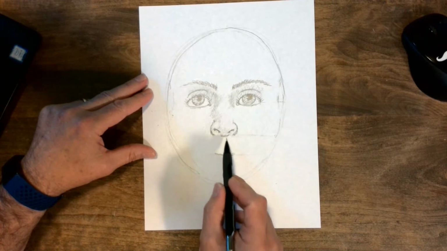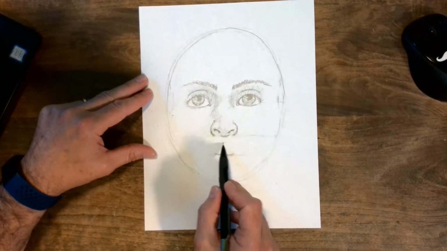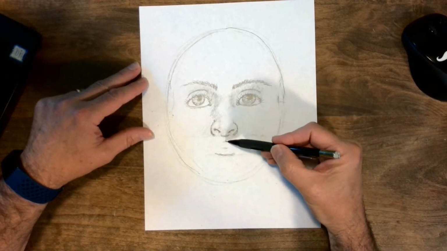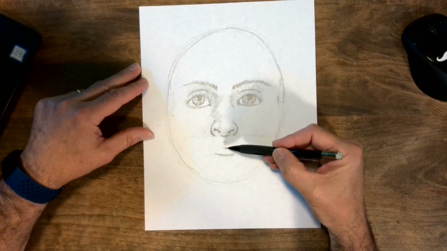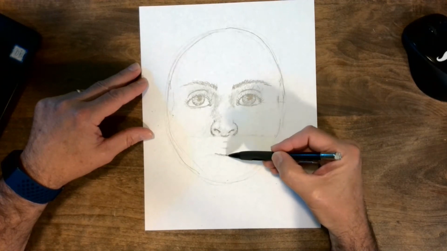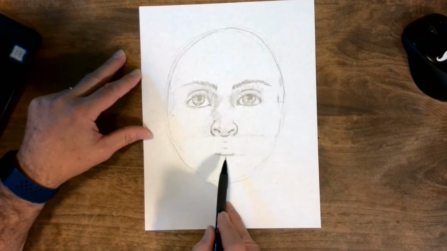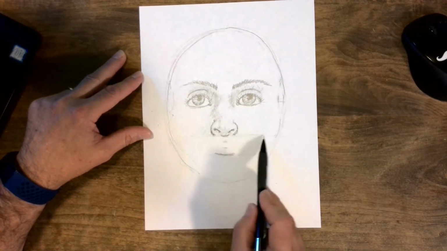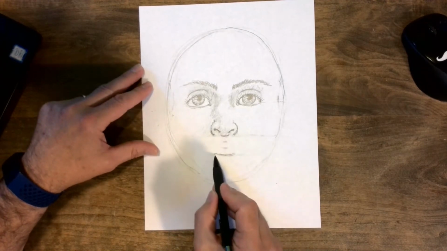And if I divide this area into 3 equal spaces, maybe about like this, to where I have the space between the nose and the upper lip and the bottom lip, then you've got your spaces going. But it's the bottom of the bottom lip that is halfway between the nose and the chin. So let's go ahead and draw that.